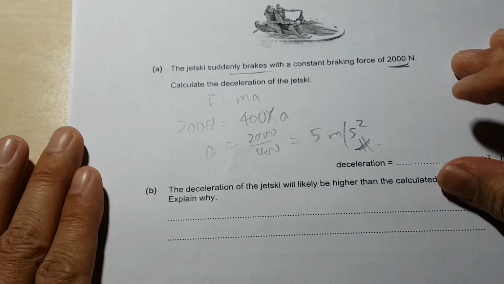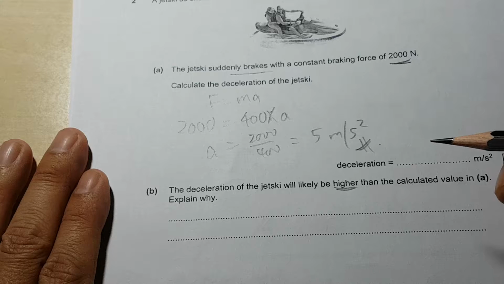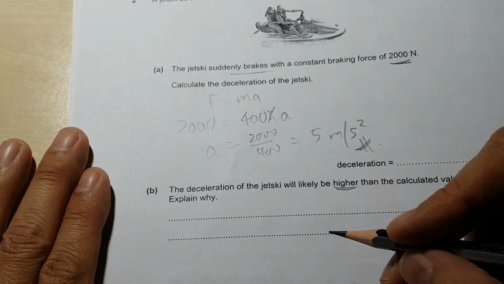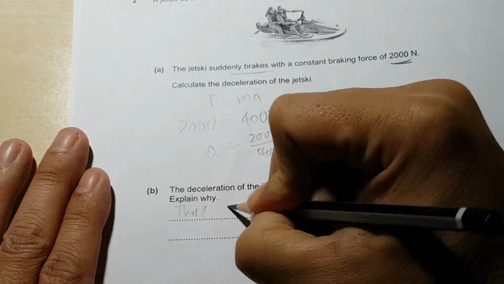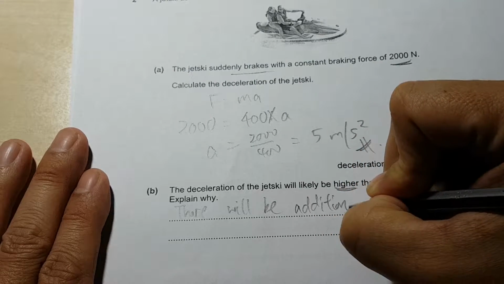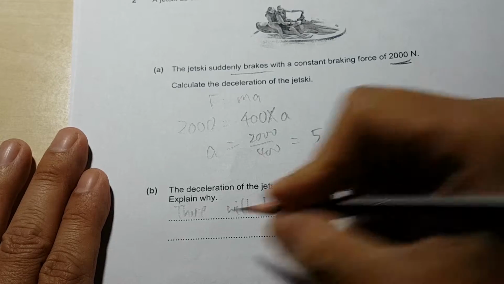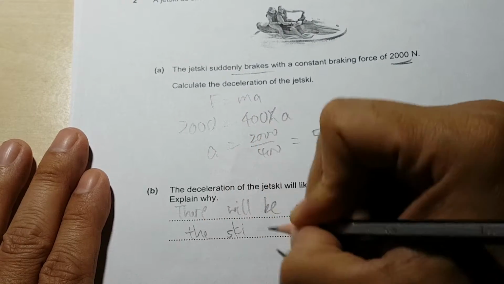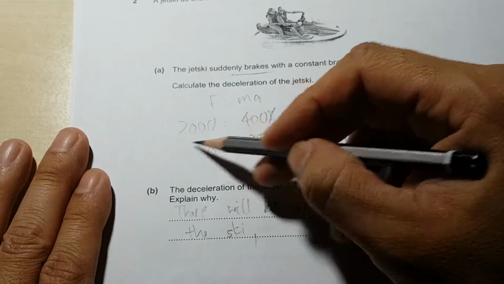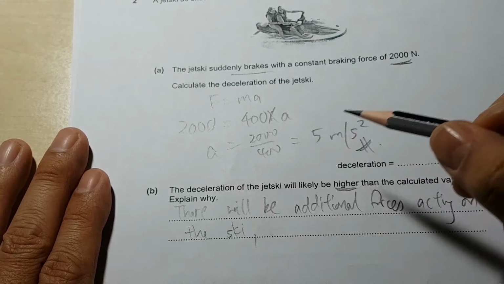That's it. Now, the deceleration will likely be higher. Explain why. It is because there will be additional forces acting on the ski. So where will you put the additional force? The additional force will be over here. So my braking force will be bigger.